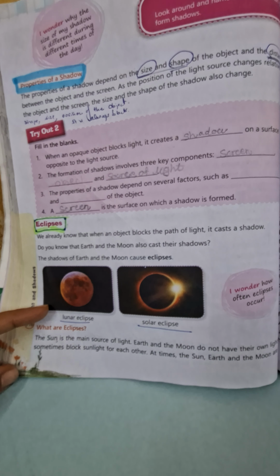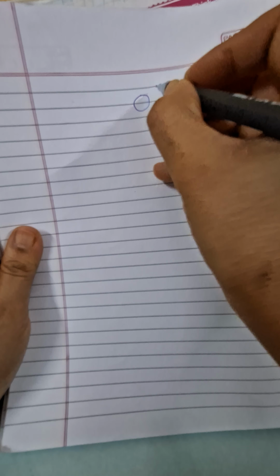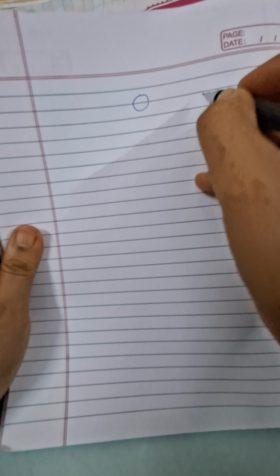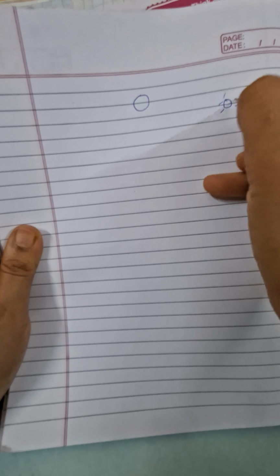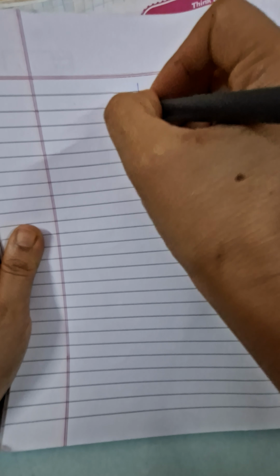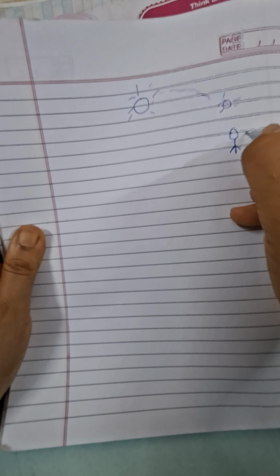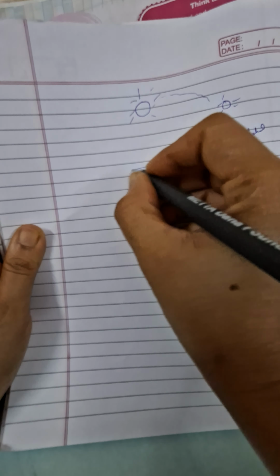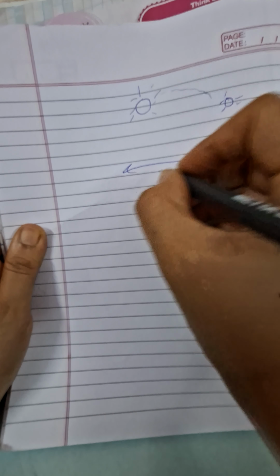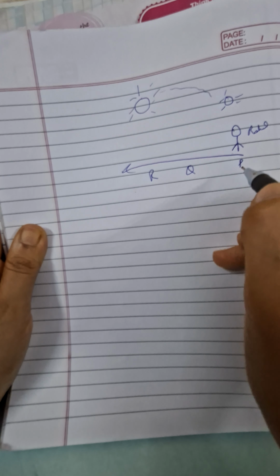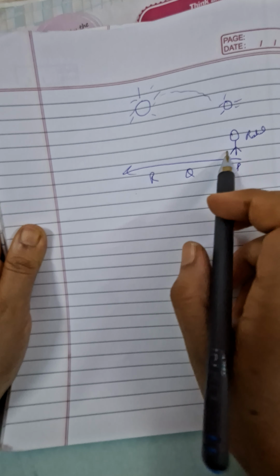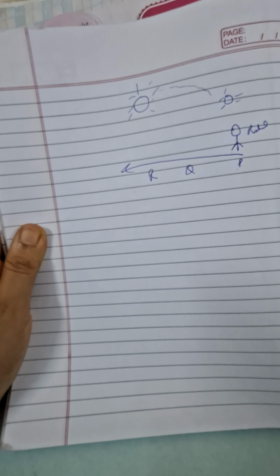Now see, there is another way of asking this question. Suppose, let me draw it. Suppose I say, this is the sun, right? And the sun was here. It was coming like this. Now it is here. And Rahul is standing here. These are the points P, Q and R. Now, as he is walking from P to R, will the shadow increase or will the shadow decrease?